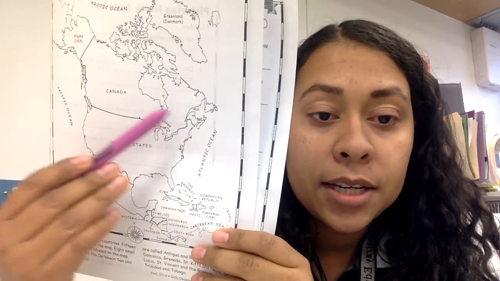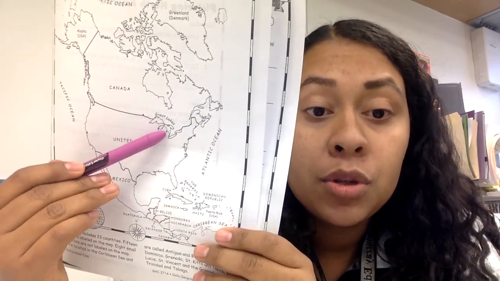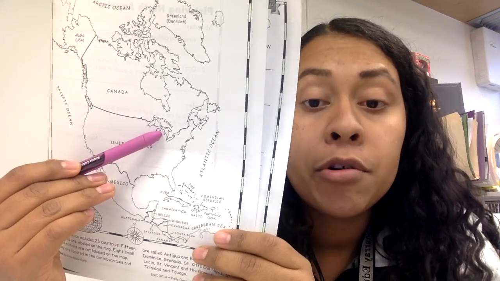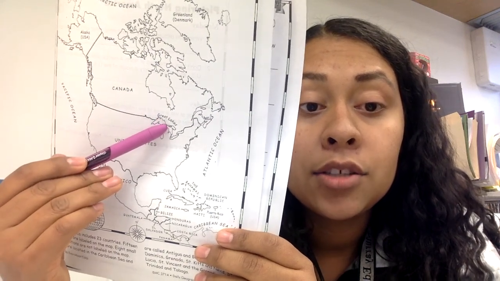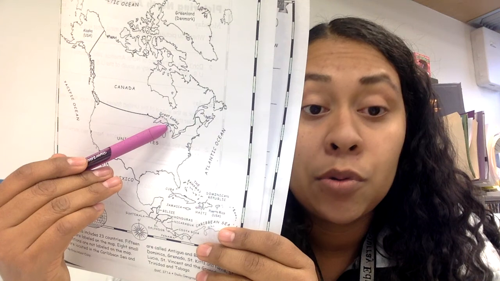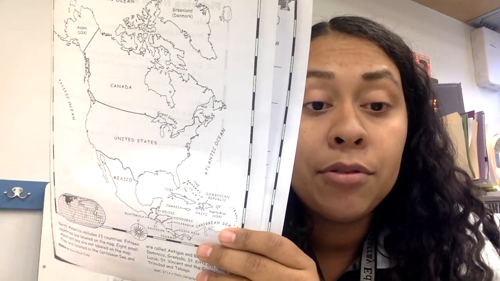Wednesday number 1. Which 2 countries share a border with the Great Lakes? Great Lakes is not on this map. Just kidding. Great Lakes is right here. So which 2 countries border or are touching this area of the Great Lakes? So name the country that is north and name the country that is south. And put that in for Wednesday number 1.